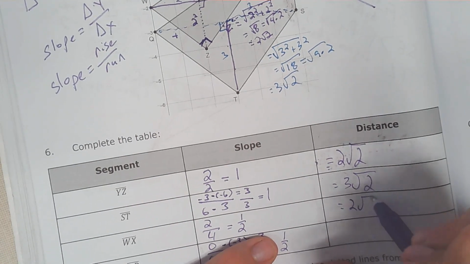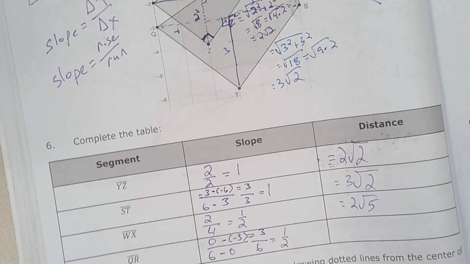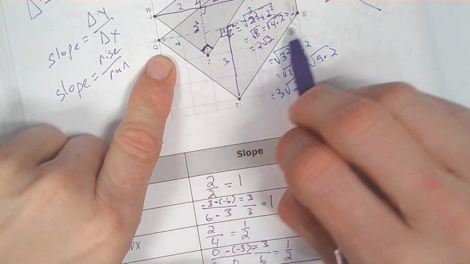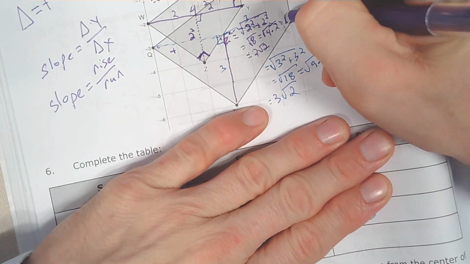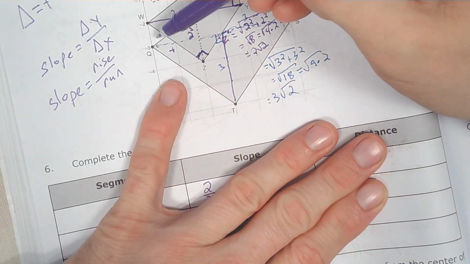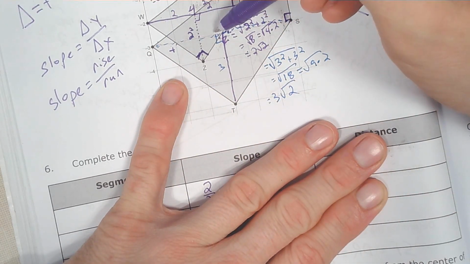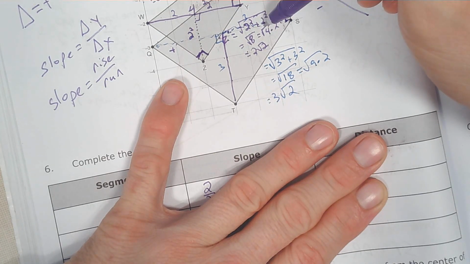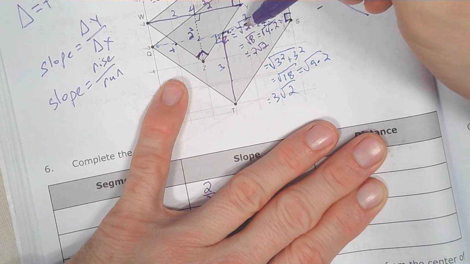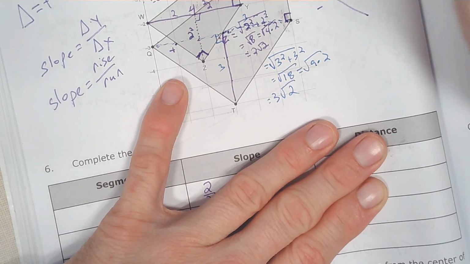Equals 2 times the square root of 5. All right, then we got QR. QR is a big one. Let's see. I have 1, 2, 3, 4, 5, 6. 1, 2, 3, 4, 5, 6.